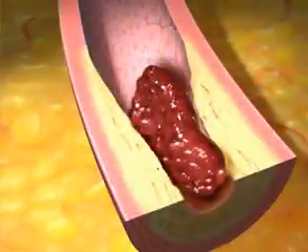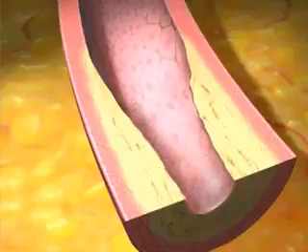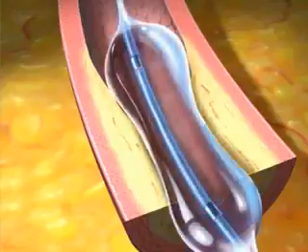Medications called thrombolytics dissolve clots that block coronary arteries. Other patients receive an angioplasty, a balloon device to open the arteries.